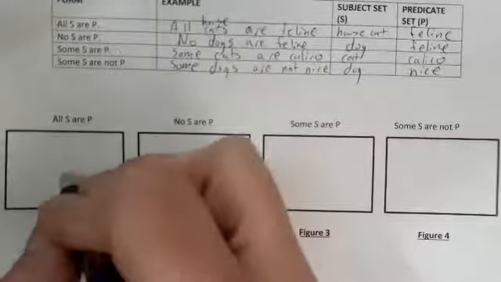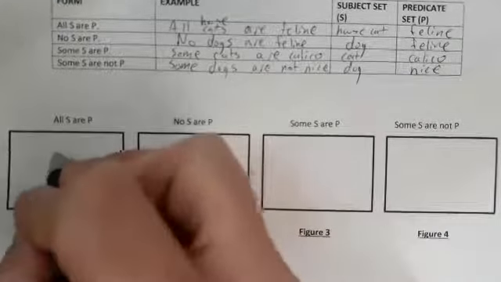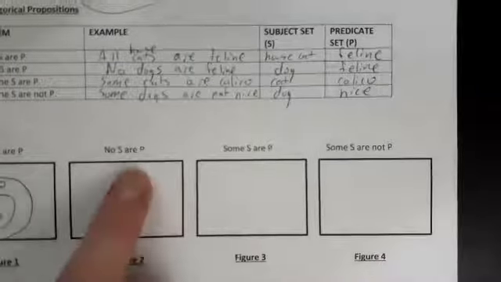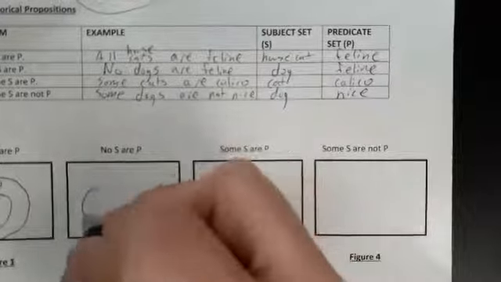And so we want to think about how to draw these sorts of Venn diagrams. So if I'm looking at this, all S are P should look like this sort of picture, the subset picture, right? All the members of S are going to be contained within P. No S are P. So what is this saying about the sets? This is giving us a sort of disjoint set, right? So no members of S are going to be members of P.